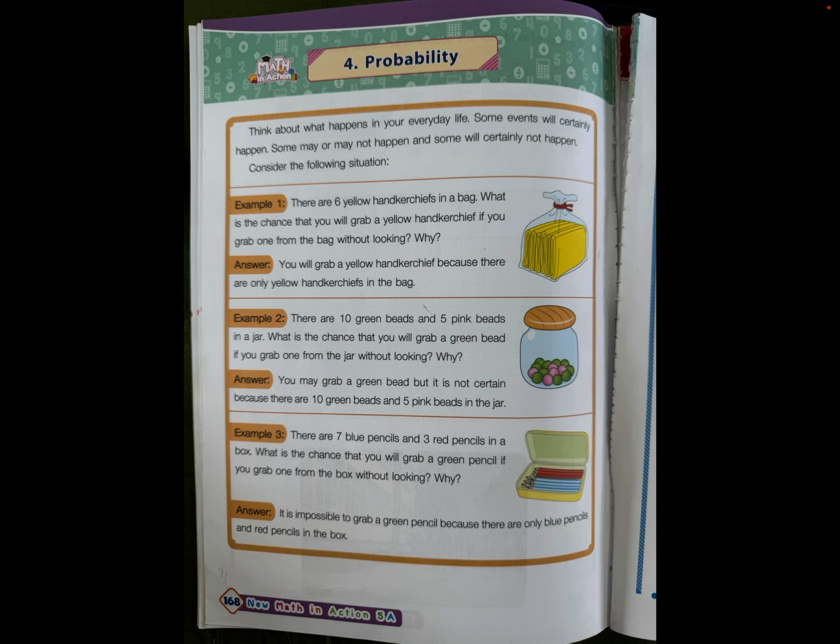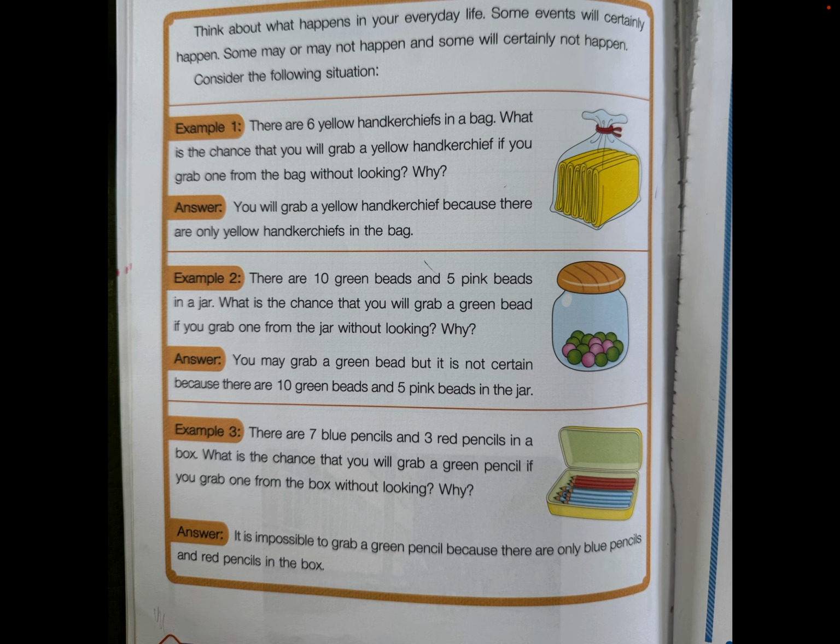So let's have a look closely at this page. It says, think about what happens in your everyday life. Some events will certainly happen, some may or may not happen, and some will certainly not happen. So look at the situation on page 168. For the first example, it says there are 6 yellow handkerchiefs. Handkerchiefs are like a cloth tissue in a bag. What is the chance that you will grab a yellow handkerchief if you grab one from the bag without looking, and why?